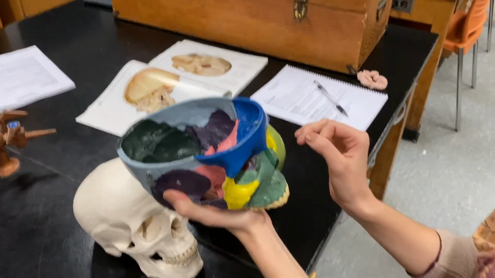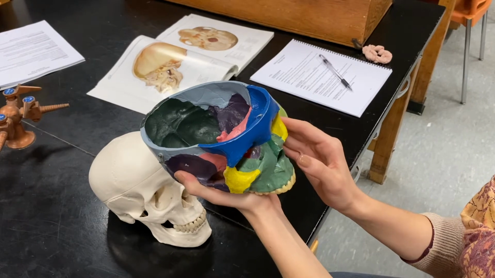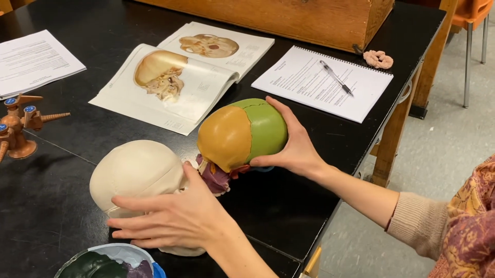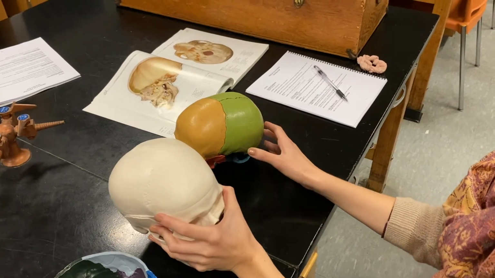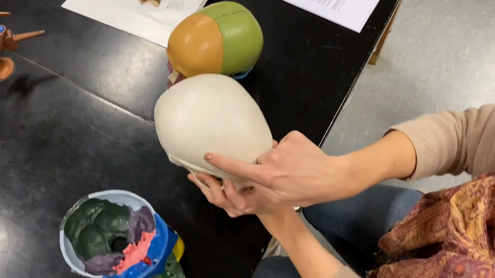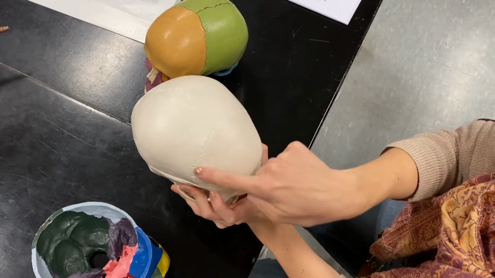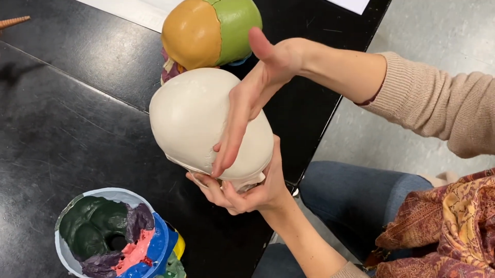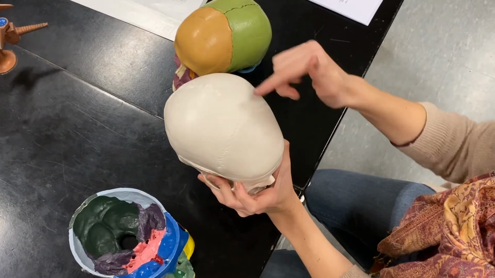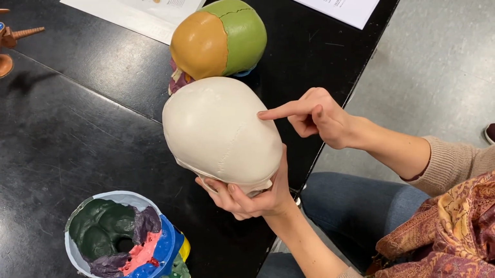And then we'll go over the sutures. So the coronal suture is going to be this one right here. You can see it well. So this is cutting the head into dorsal and ventral sides. And then you have a sagittal suture.